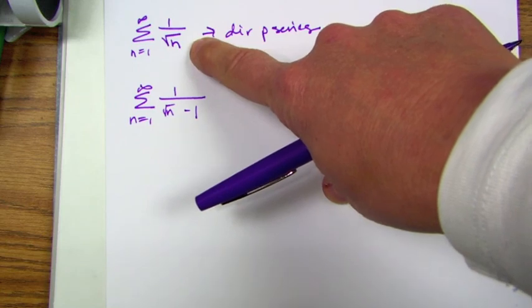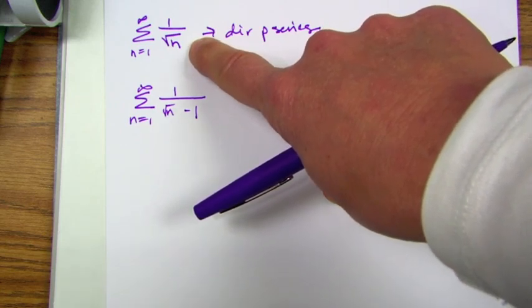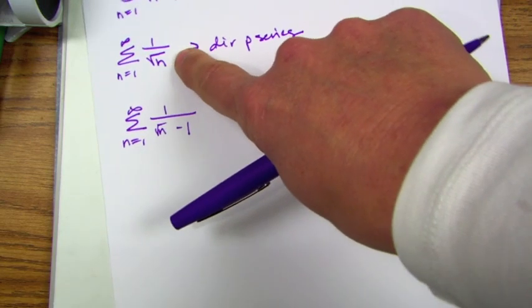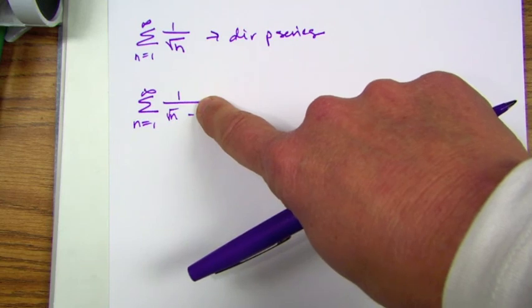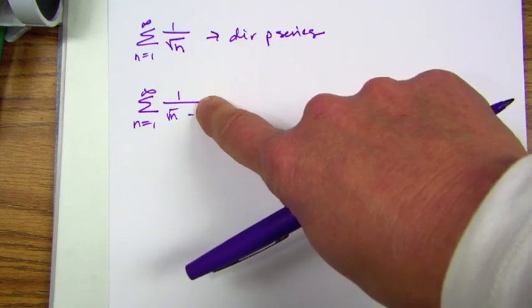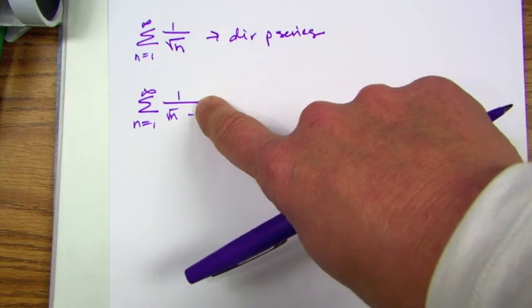Slightly larger. It's slightly larger. So if this one diverges and this one's bigger, then it would also diverge.